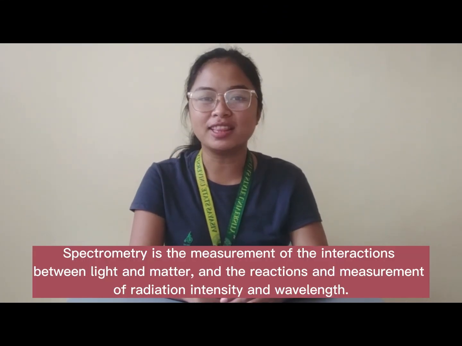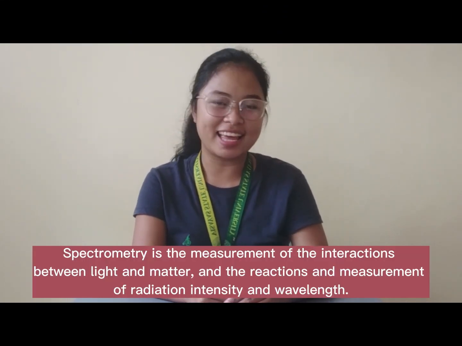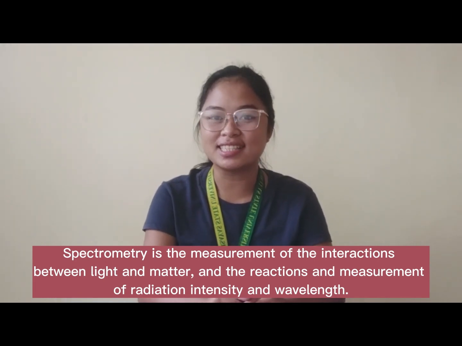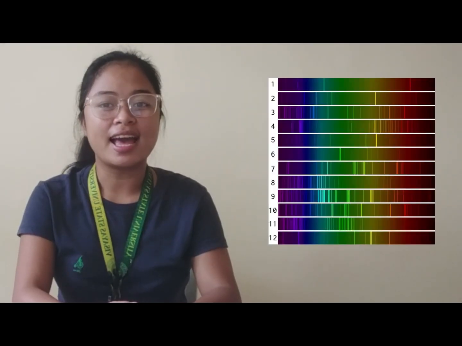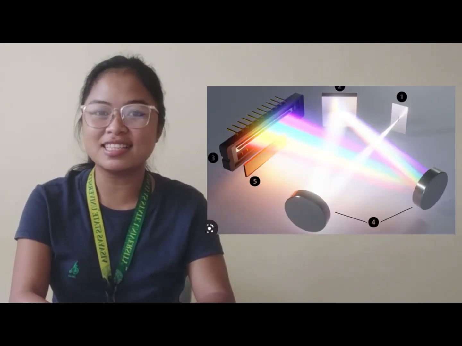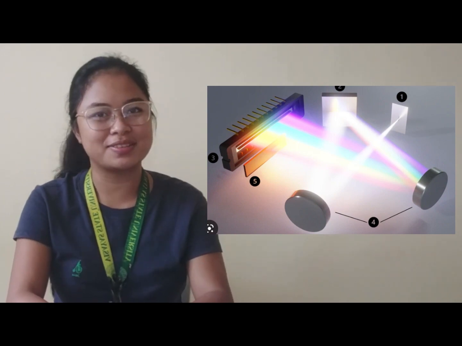Spectrometry is the measurement of the interaction between light and matter, and the reactions and measurement of radiation intensity and wavelength. In other words, spectrometry is a method of studying and measuring a specific spectrum, and it is widely used for spectroscopic analysis of sample materials.